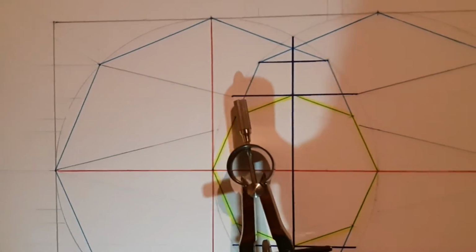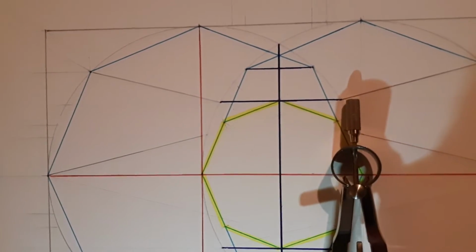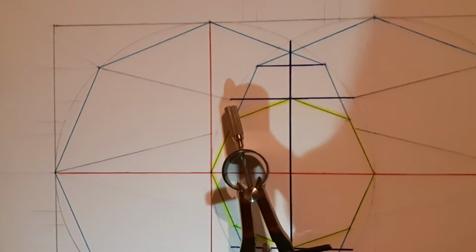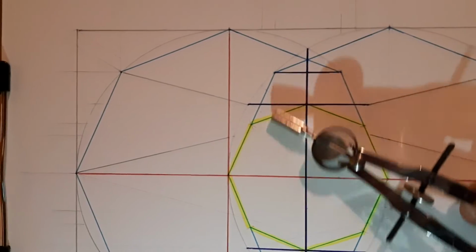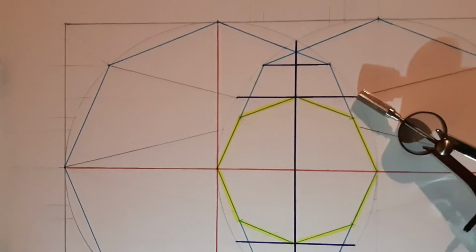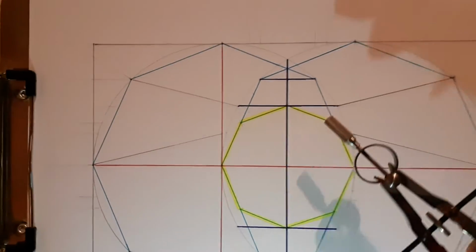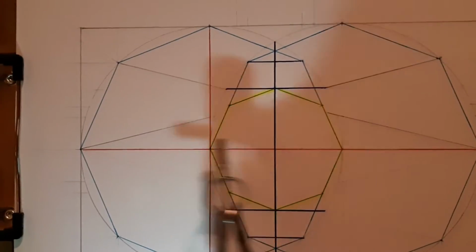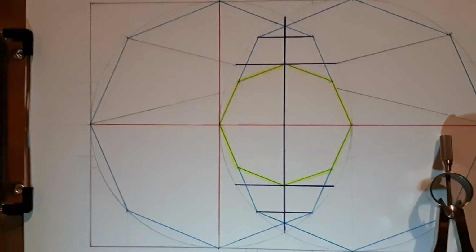And that gives you that proportion and that placement, exactly, of that horizontal. The middle, obviously, is the middle. That's the easier one.